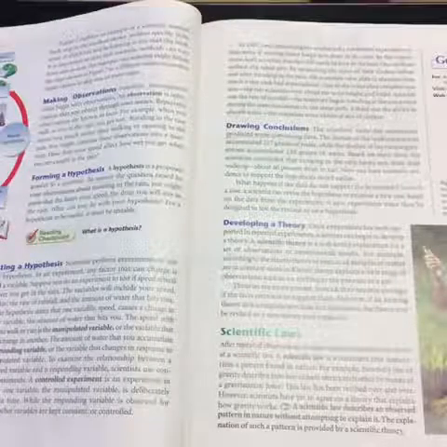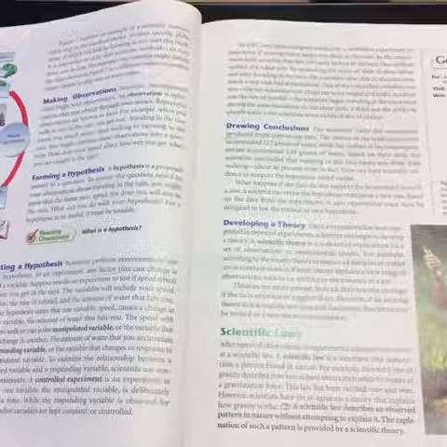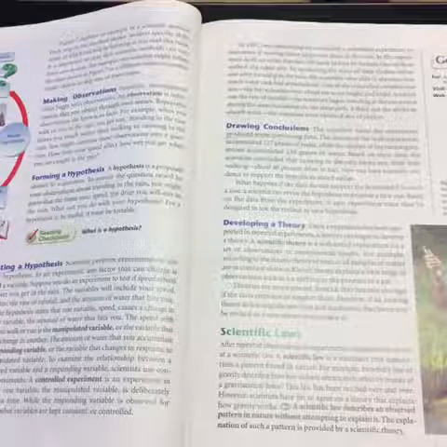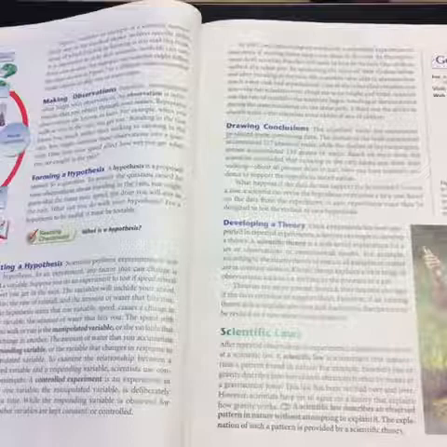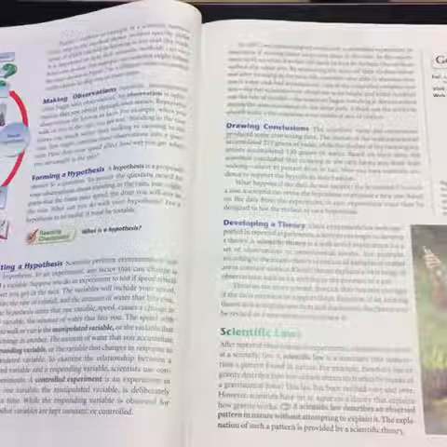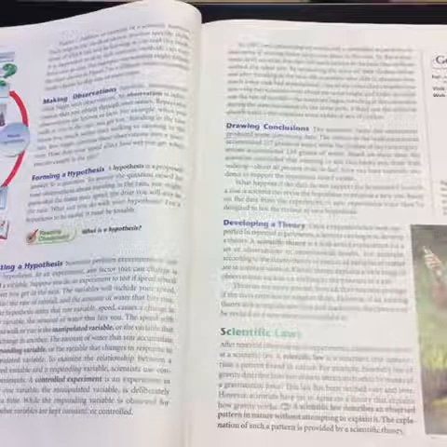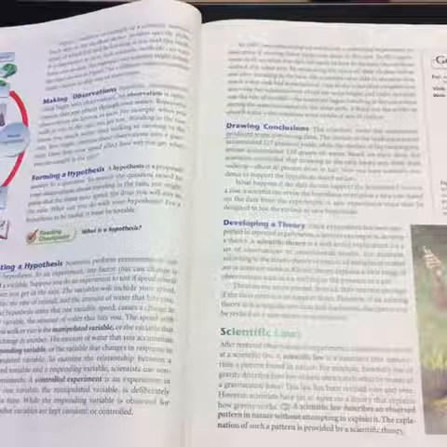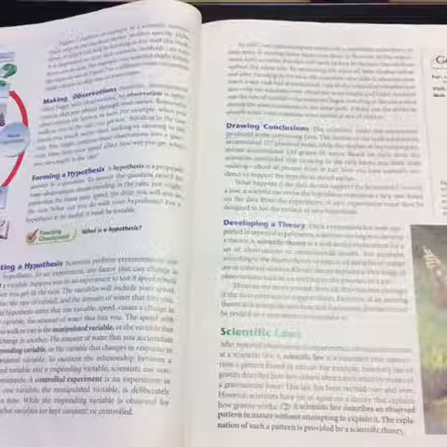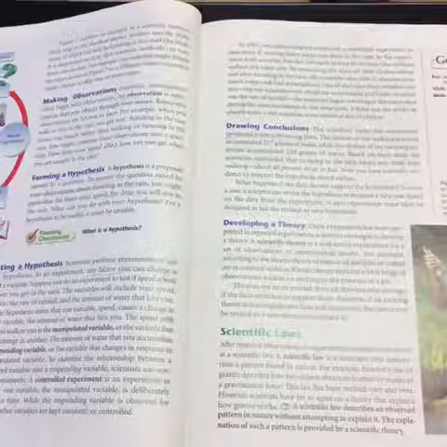Making observations. An observation is information that you obtain through your senses. Forming a hypothesis. A hypothesis is a proposed answer to a question. Testing a hypothesis. Any factor that can change is called a variable. Drawing conclusions. The scientist's rainy day experiment produced some convincing data. Developing a theory. A scientific theory is a well-tested explanation for a set of observations or experimental results.